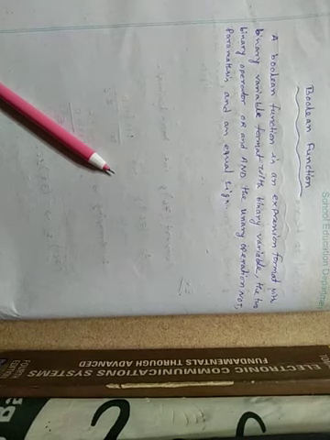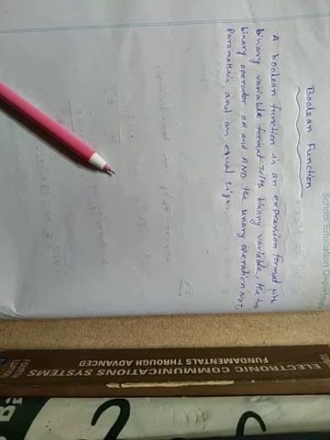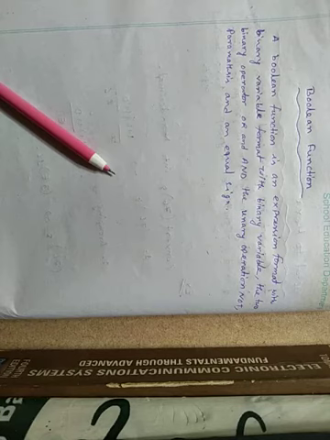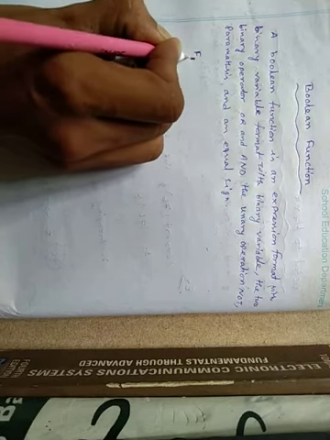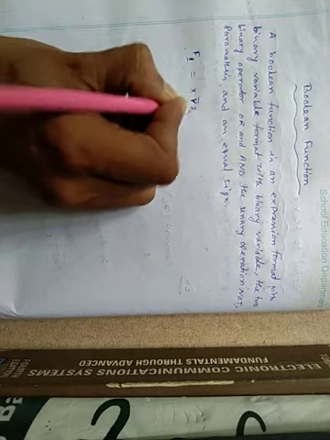A Boolean function is an expression formed with binary variables. The two binary operators are OR and AND, the unary operation is NOT, and there is an equal sign. Suppose a function f1 with variables x, y, z. I will explain the truth table, which has 2 to the power n combinations of binary values.